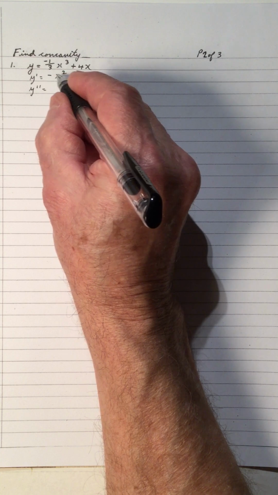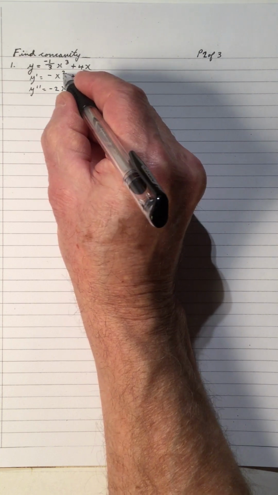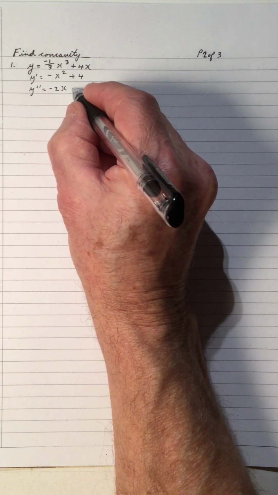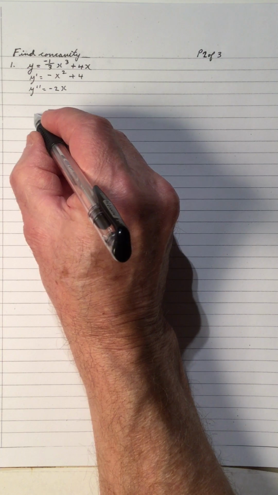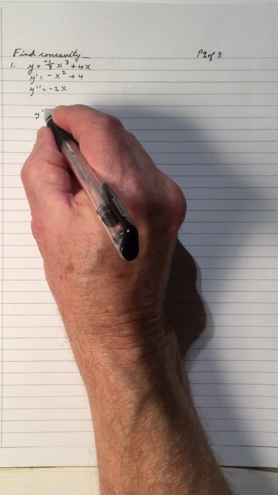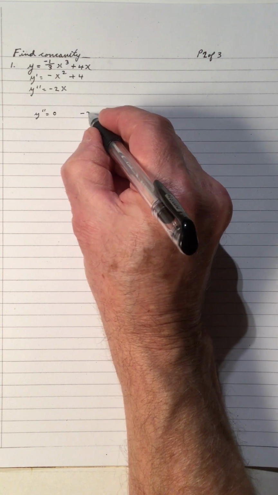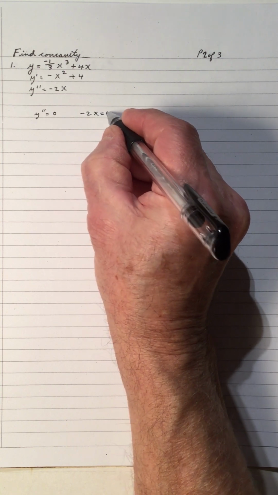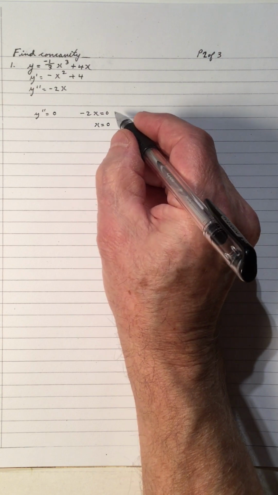We take negative 1 multiplied by 2, which is negative 2, and decrease the exponent or power by 1. And the derivative of a constant is 0. So to find concavity, we let y double prime equal 0. That means we have negative 2x equal to 0. Divide by negative 2, and x is 0.